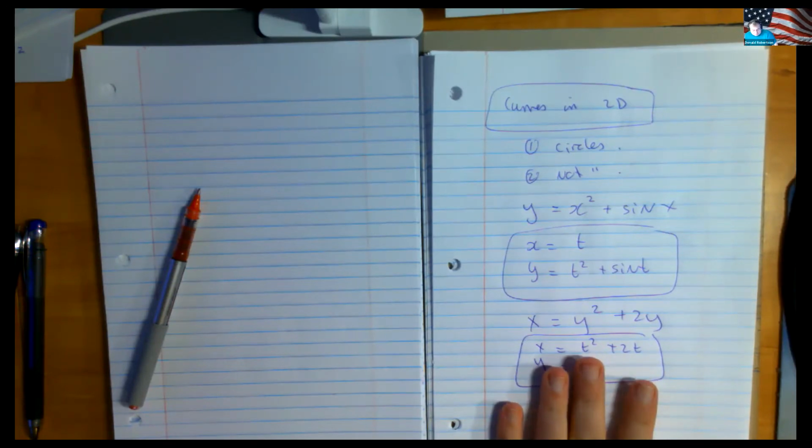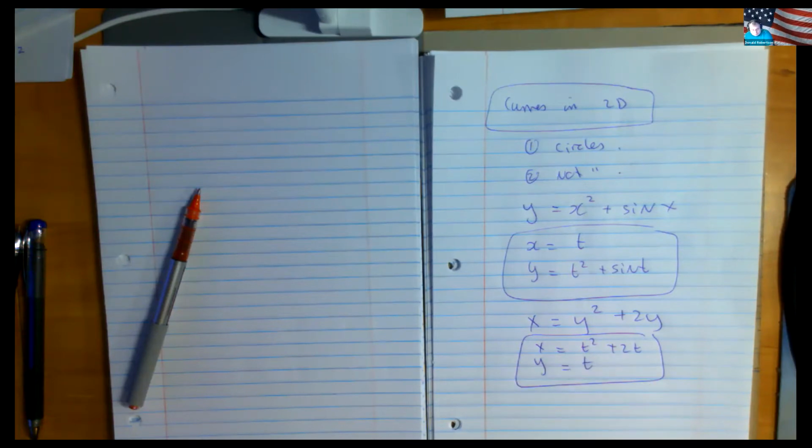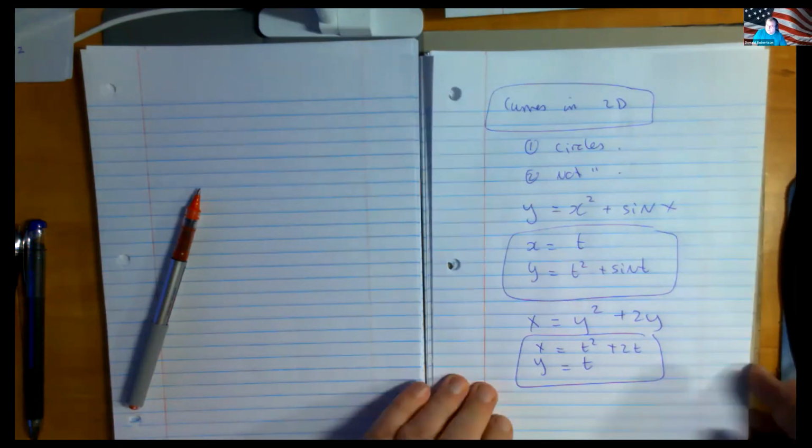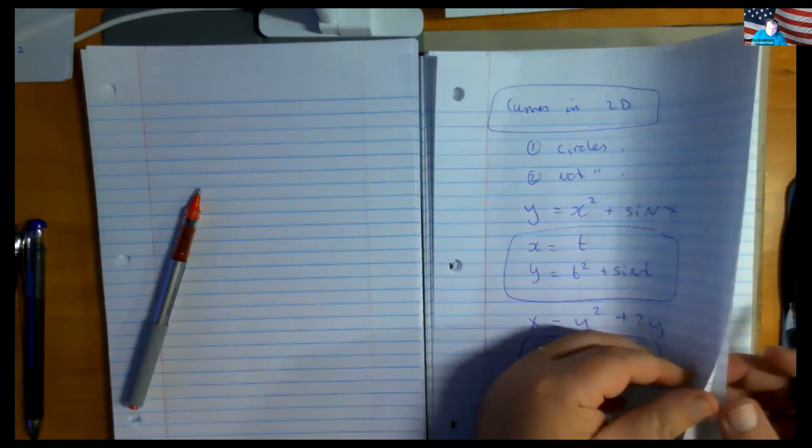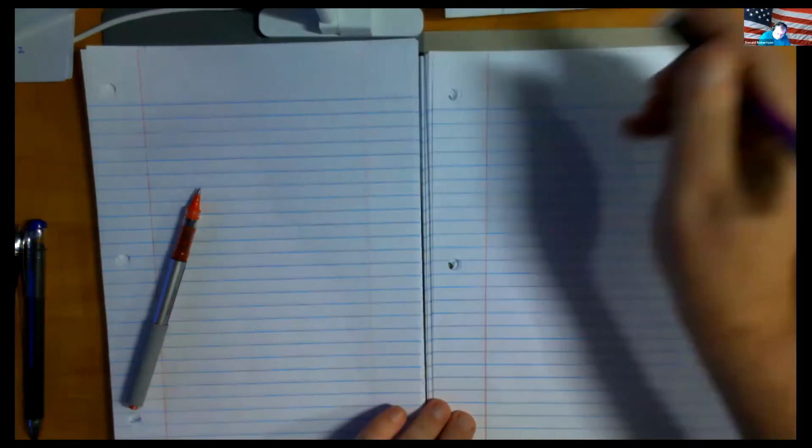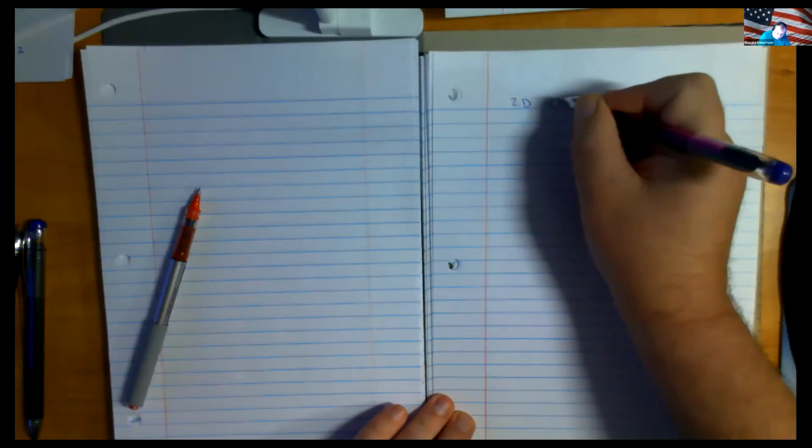Right. Good news, you don't need to worry about 3D. If you get a 3D curve, they will tell you the parametric equation because they're too darn hard to create. So they will just tell you x is t squared, y is square root of t, and z is sine t, right? They'll just tell you. So now we need to work on circles. How to do in 2D, right? 2D circles.